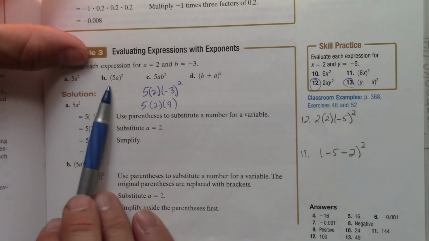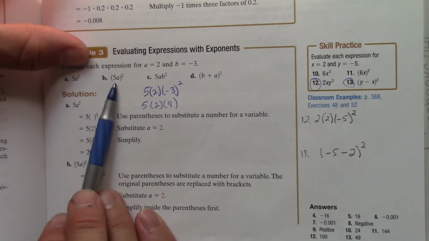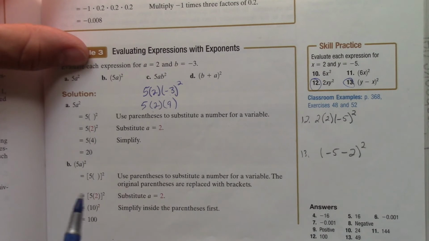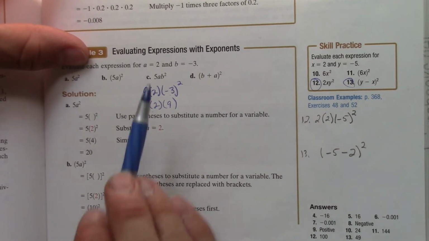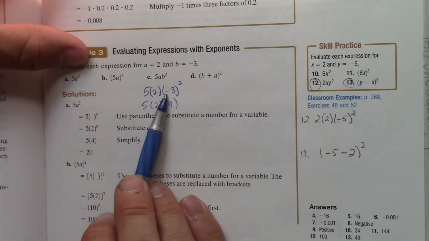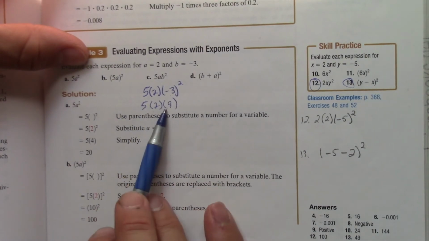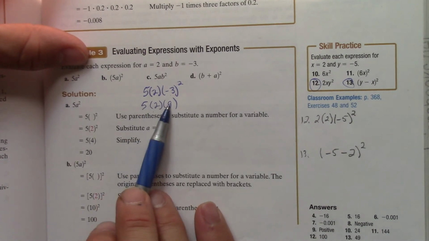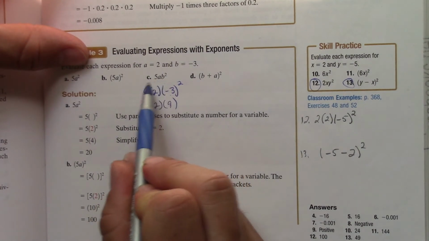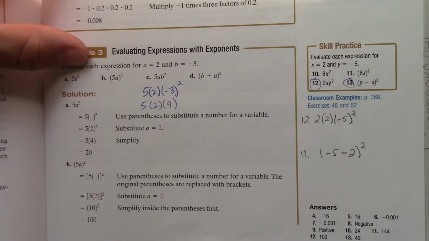Same thing here. If I plug it in here though, 5 times 2 is 10, 10 to the second power is 100, and that's a different deal. But again, if you plug it into your calculator as 5 times 2, put parentheses around it, squared, you can get 100 from that. The next one, again, if I plug it in, 5 times 2 times negative 3 squared. I have to do PEMDAS, have to do this first. That gives me 9. 5 times 2 is 10, times 9 is 90. Again, you can plug all of this in at one time into your calculator and it'd be good to go.